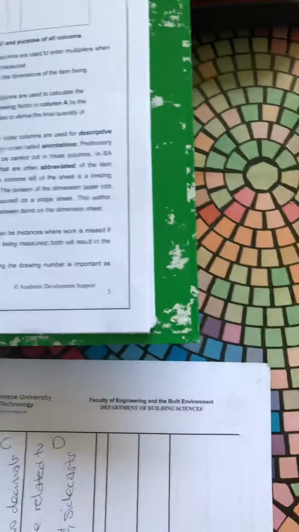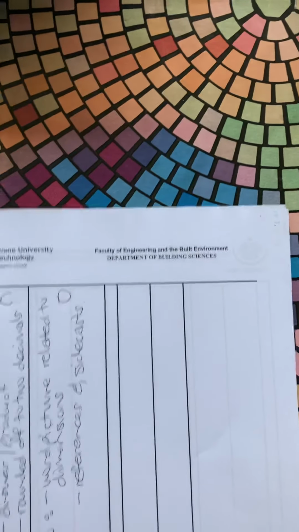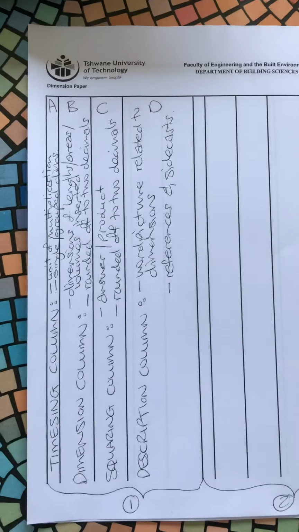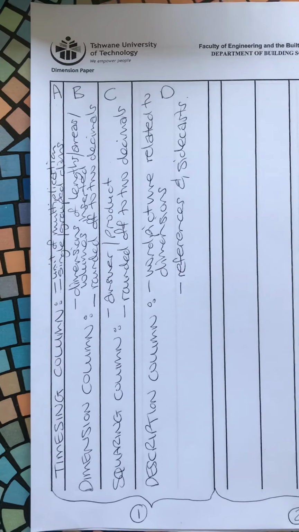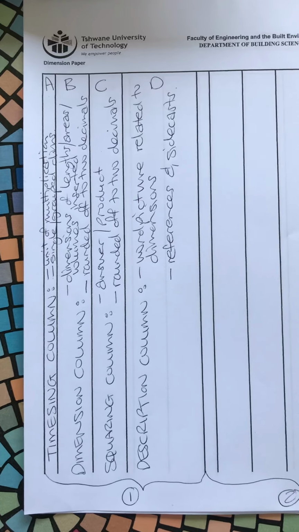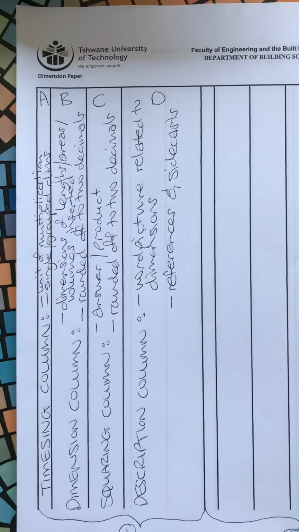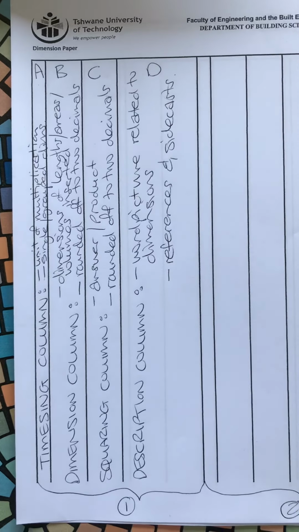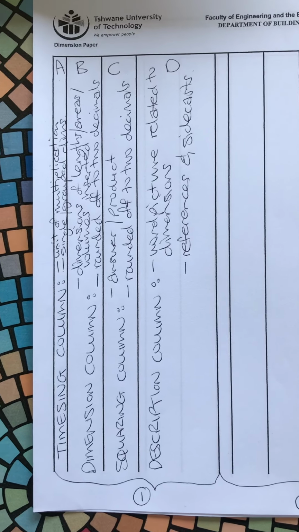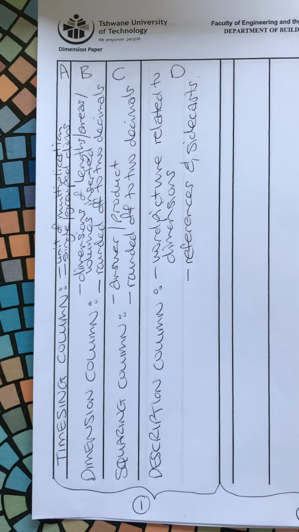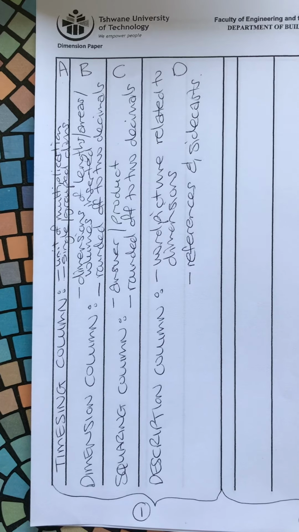Right. I want to pay special attention to the traditional dimension paper. There should be a copy of this paper on my tutor that you can either print out or you can draw the lines in a book online paper if you want to.